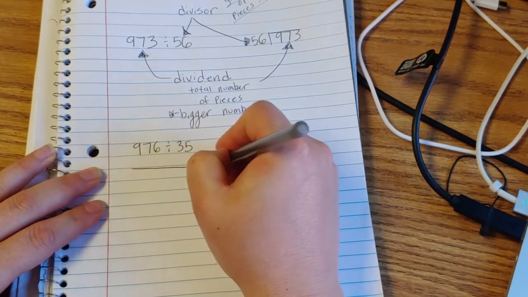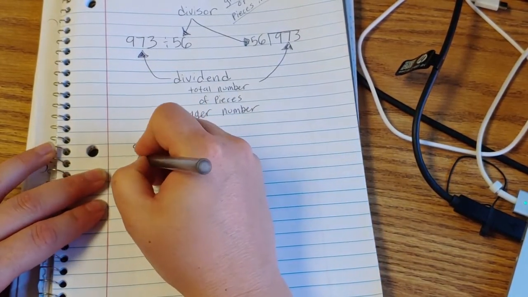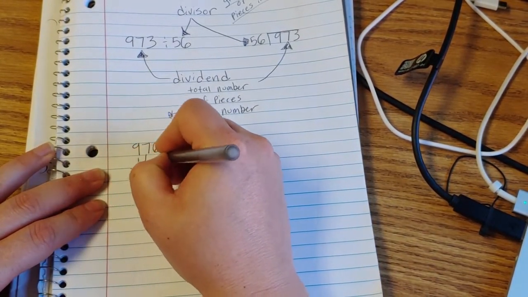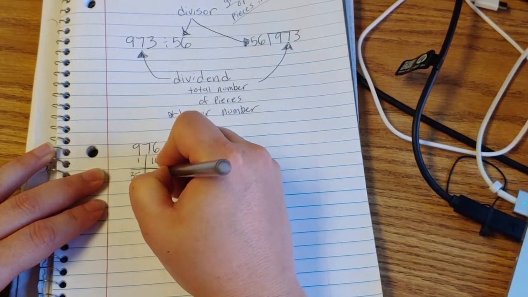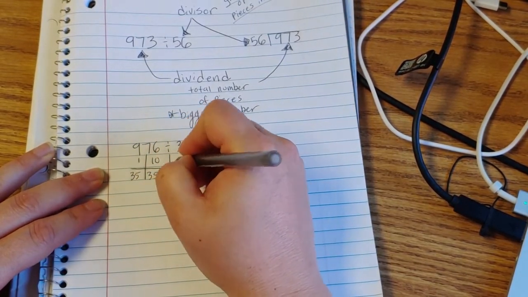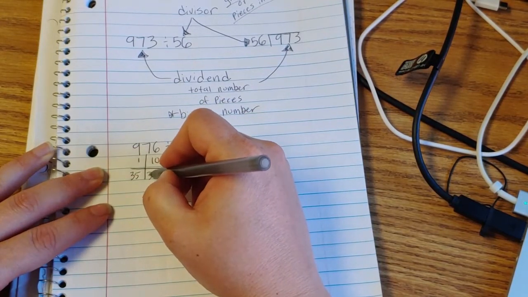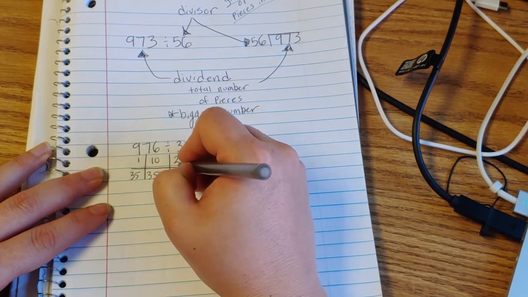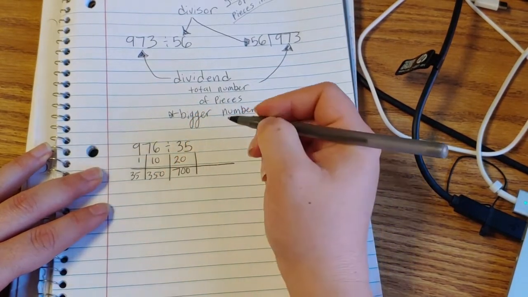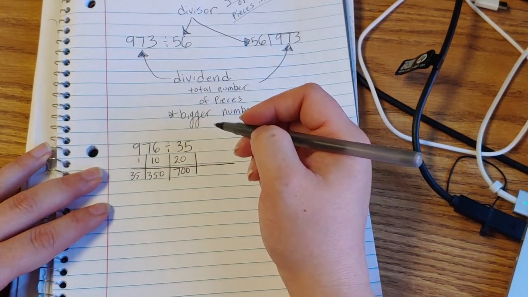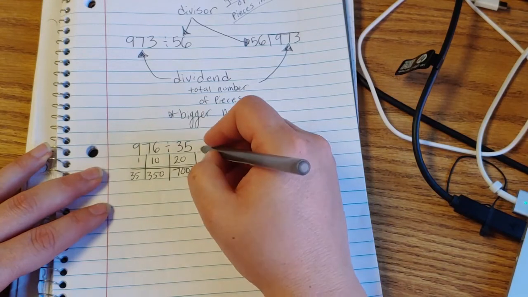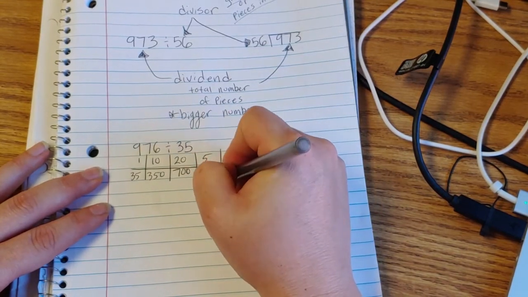So, you know me, I like my ratio tables. So 10 would be 350. So 20 would be 700. 3 and 3 is 6, and 1 and 5 is 1, so 700. 7, 8, 9, 10. Okay, that's too much. So what about 5?